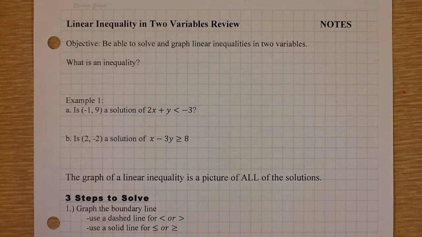Linear inequality in two variables review. This is an Algebra 1 skill. I took this out of the Algebra 1 textbook, but we're going to be building on this skill in Algebra 2, so I think it's important that we review it for those of us who may have forgotten or didn't either have this in Algebra 1 or didn't learn it well in Algebra 1.